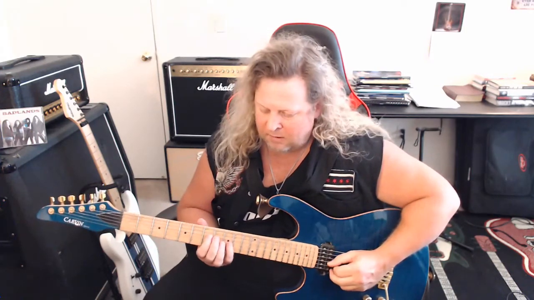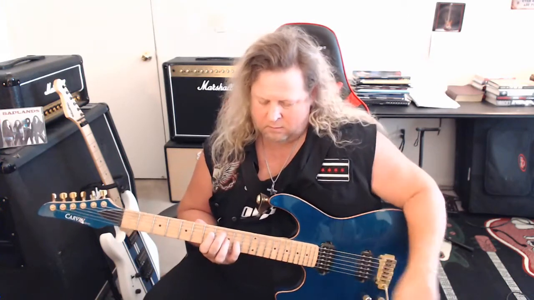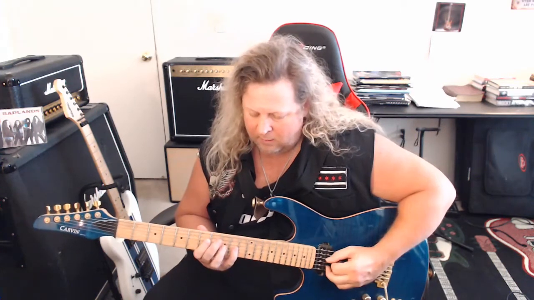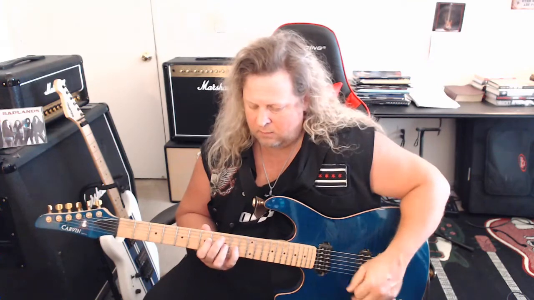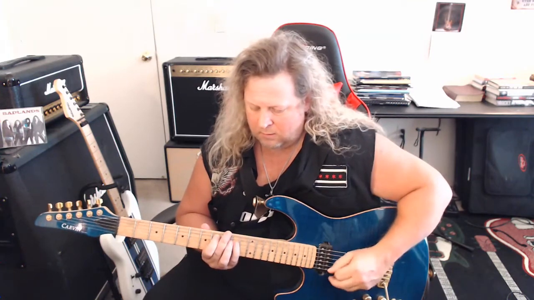then we come back up to this A on the 7th fret. And then we stretch out to include the F note on the G string. That's a G, an F, and then to a G.